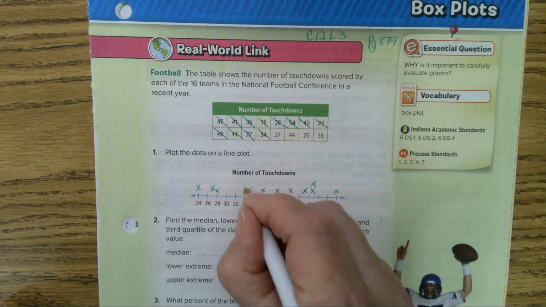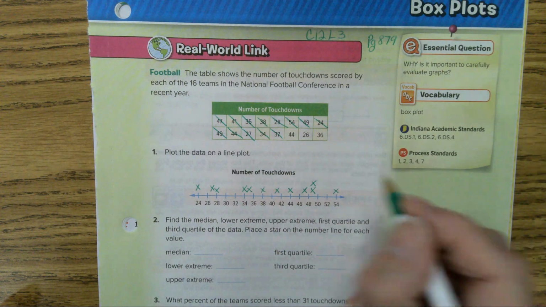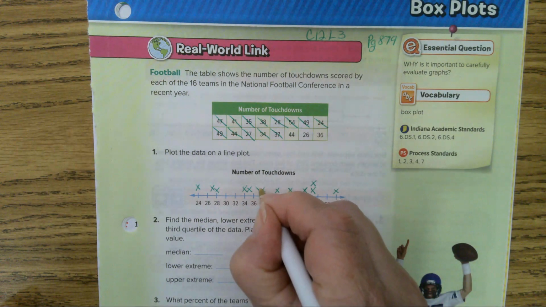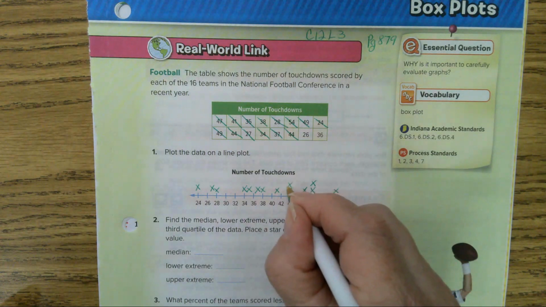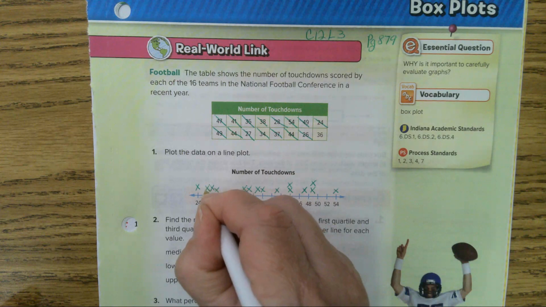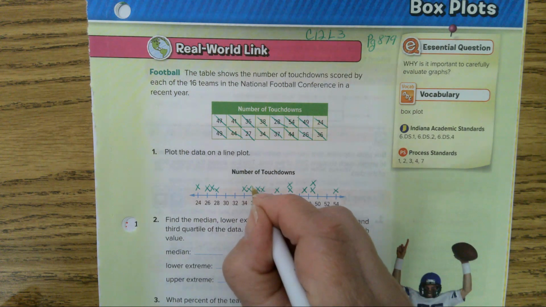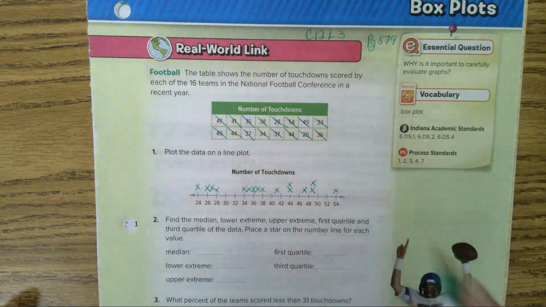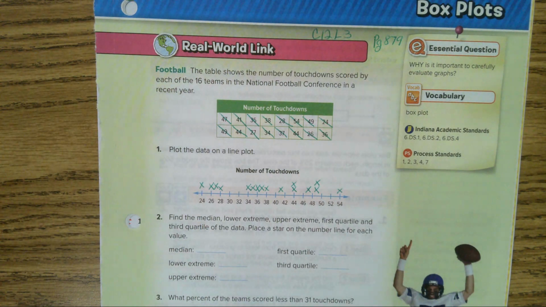34, 37, 44, 26, and 36. Put that one in there. All right. Any questions on this one? We have a lot of little X's there, don't we?